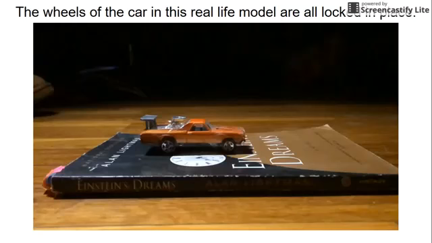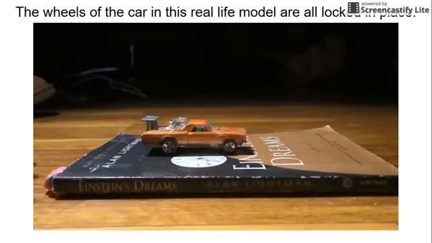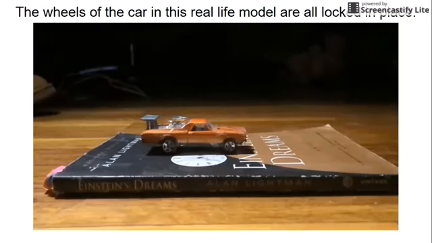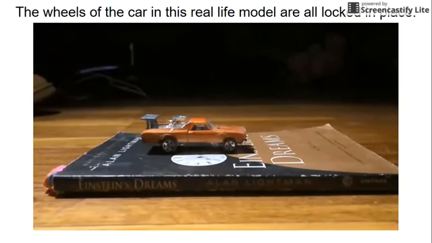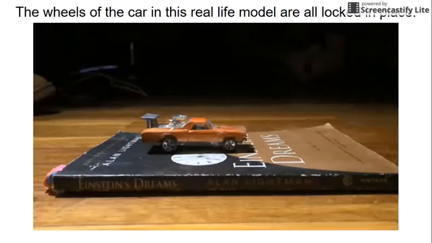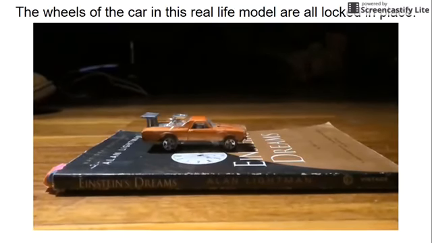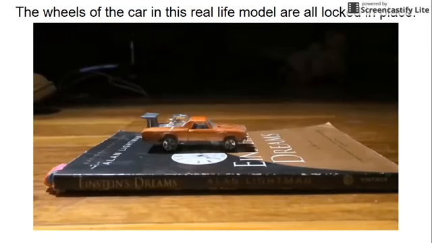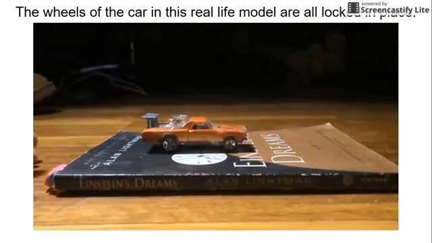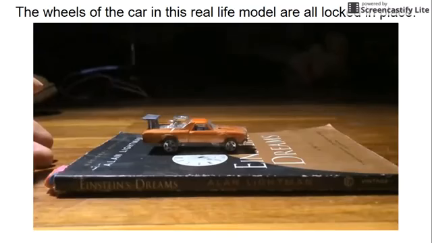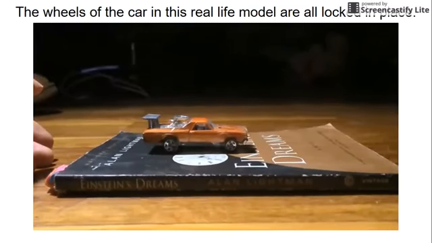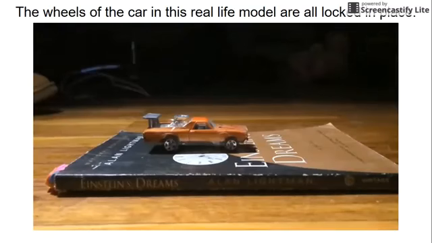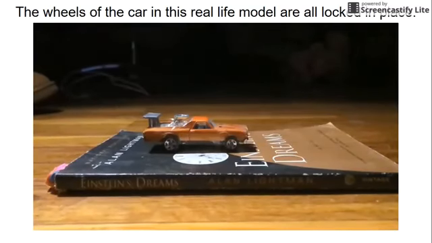So in this model, the wheels of the car are locked in place. It took a greater force for the car to fall off the book, which we assume is the truck. So once the book is pushed from underneath the car, the wheels don't rotate since they're in a locked position. They're taped. And in this model, we can see an inaccuracy, as the wheels in the car are plastic, but theoretically, if they were rubber, they would have moved with the truck.